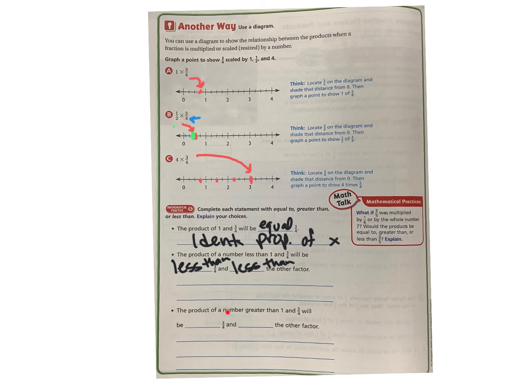And then when we have the product of a number greater than 1, like we did here, multiplied by the fraction 3/4, it would be less than, equal to, or greater than 3/4. Well, 3/4 was right here, and our product ended up being way over here. So it was greater than 3/4. But was it greater than, less than, or equal to the other factor, the whole number? Here's 4. This is the whole number that we have as our factor, and here's 4, but our product was less than the whole number. So it's less than the other factor.